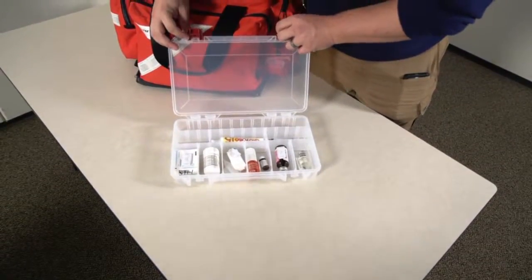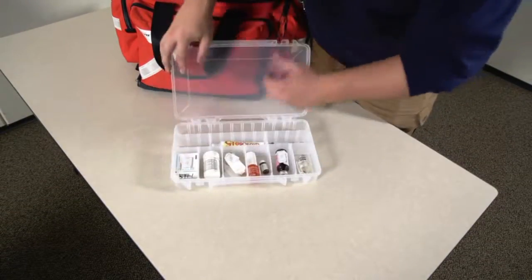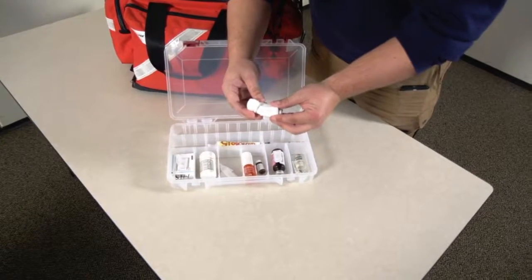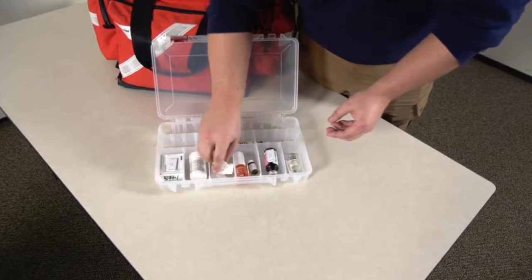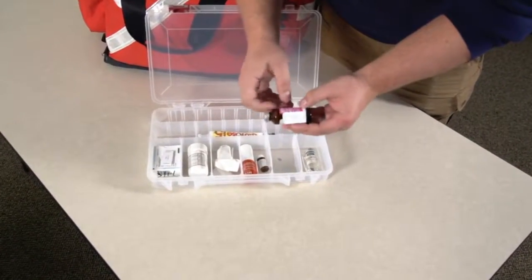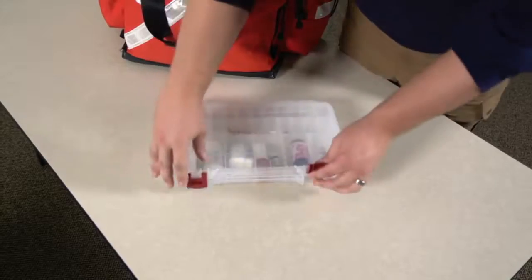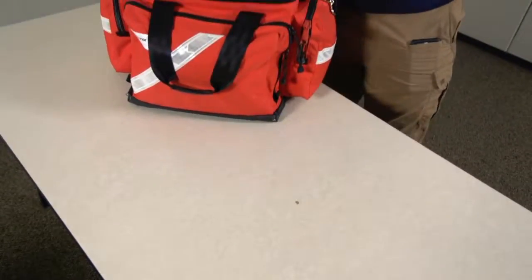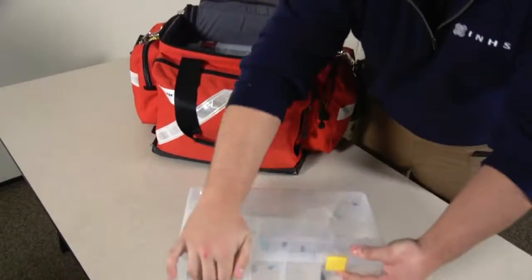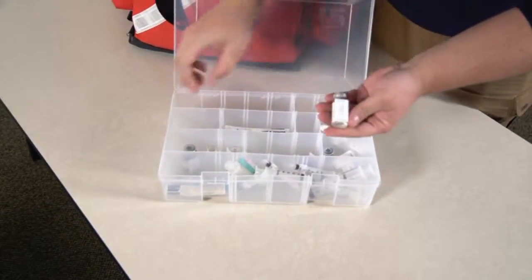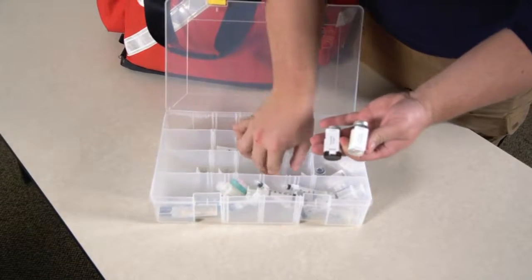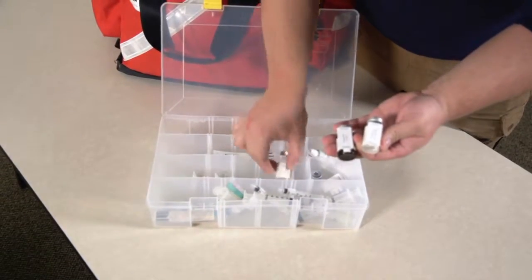Each of these medications are going to have a specialized tag which allows it to be used on Sim Man specifically. So it'll be recognizing when you're using a specific drug, amounts, and where it's located. Most of the drugs in this compartment are going to be drugs we'll be using on certain cases, whereas in a specific compartment of the bag, we have just ACLS drugs.